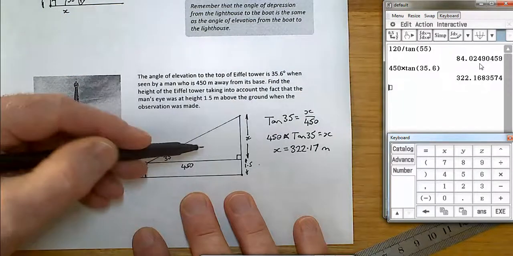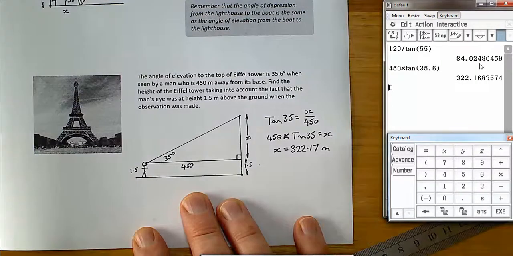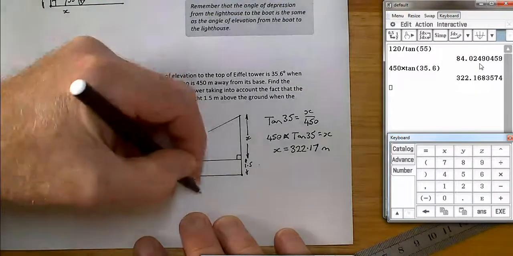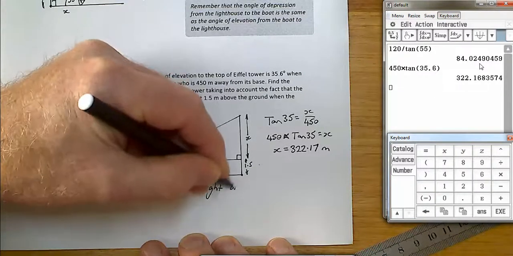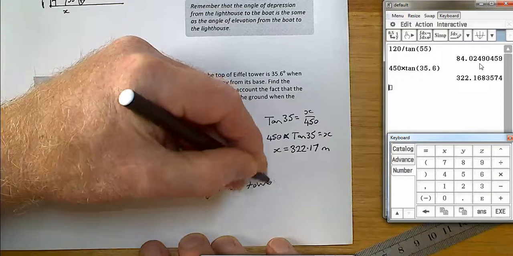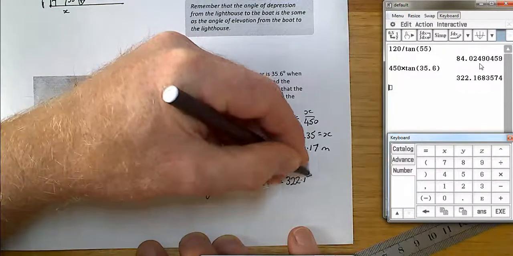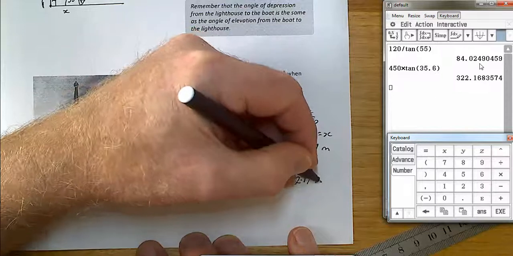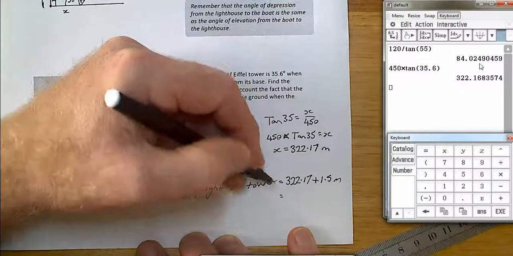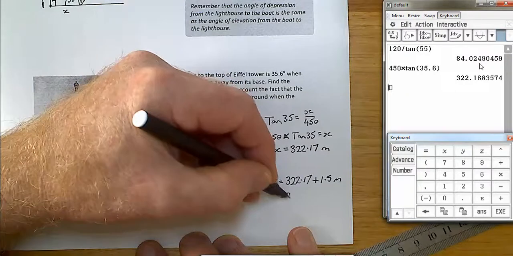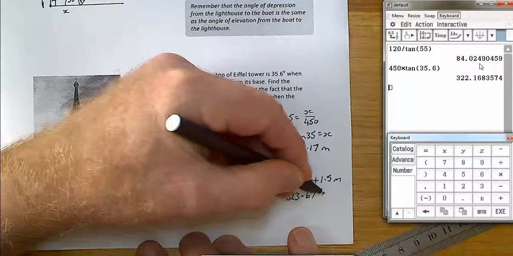But that isn't the height of the tower. We also have to add on another 1.5 metres. So the total height of the tower is equal to 322.17 plus 1.5 metres. I don't need a calculator for that. It'll be 323.67 metres.